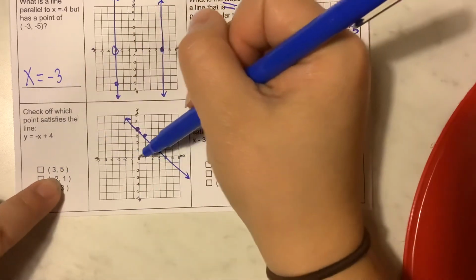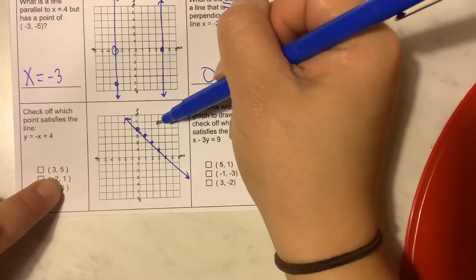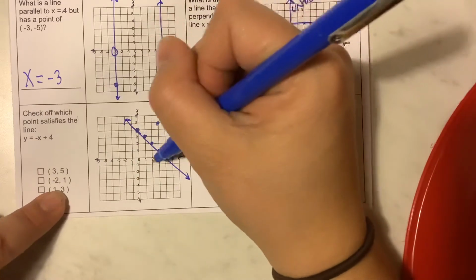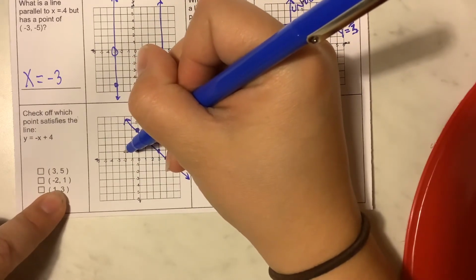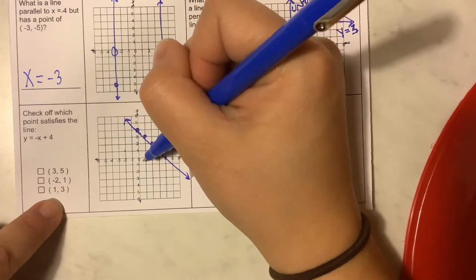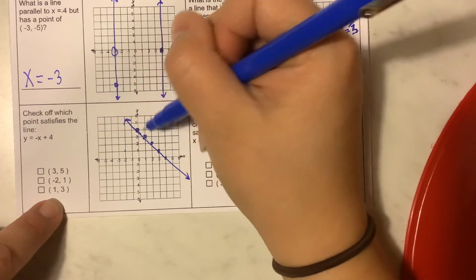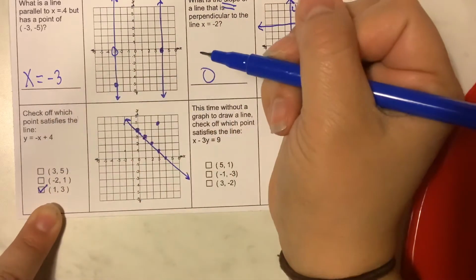So 3, 5 is way up here. It does not lie along the line. Negative 2, 1 is right there, and it does not lie along the line. 1, 3 is right here, and it does lie along the line, so it's that one there.